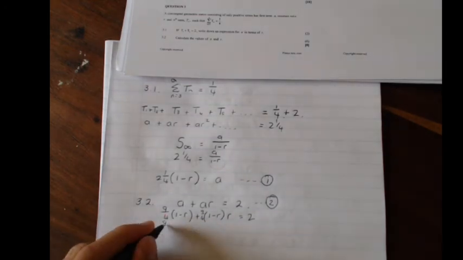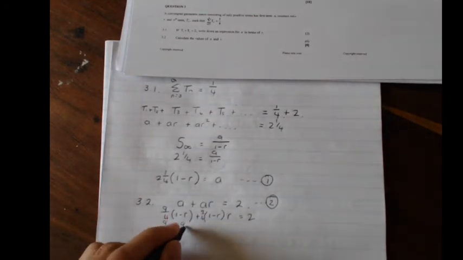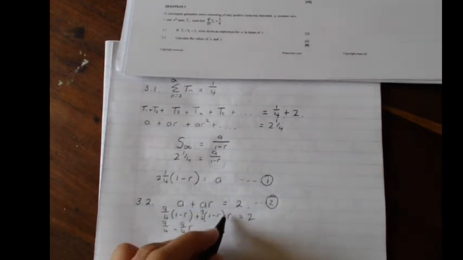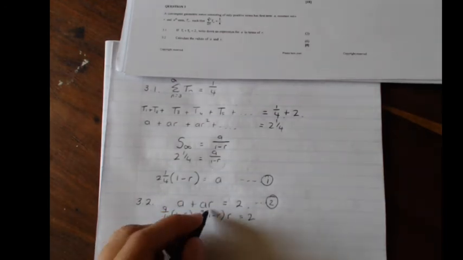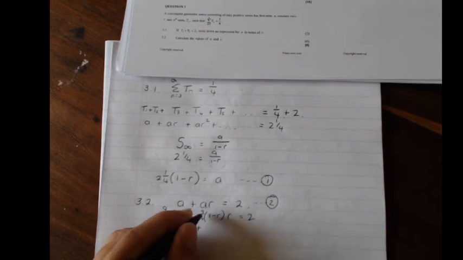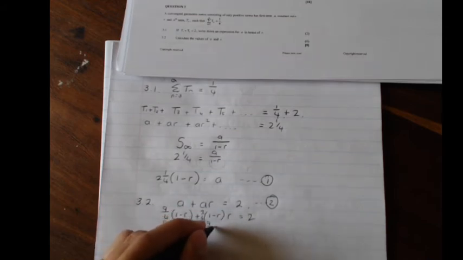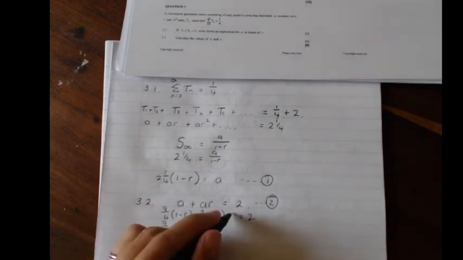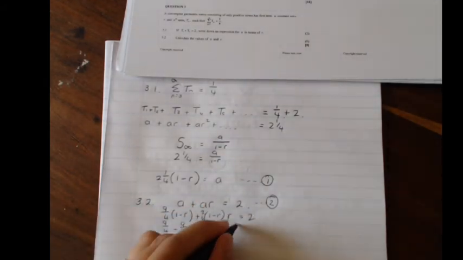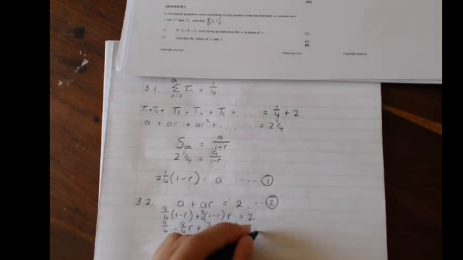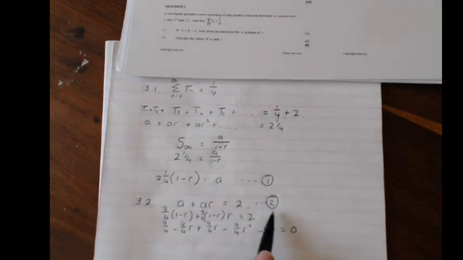So I'm going to multiply out the brackets. This is 9 over 4 minus 9 over 4R. There's 9 over 4R that I must multiply. I'm just going to multiply the 9 over 4 and the R in there. So 9 over 4R times 1, and 9 over 4R times R is 9 over 4R squared. Minus 2 is 0. Jump that over because I see this is quadratic. So I have minus 9 over 4R squared.